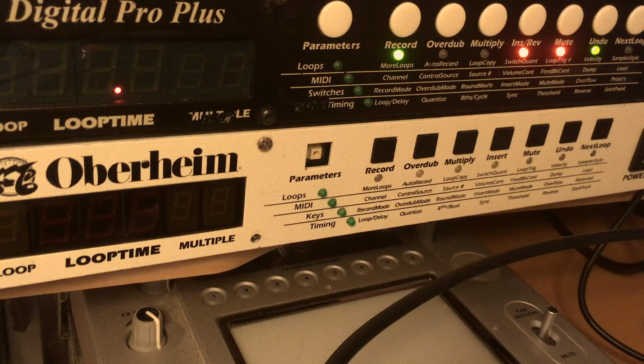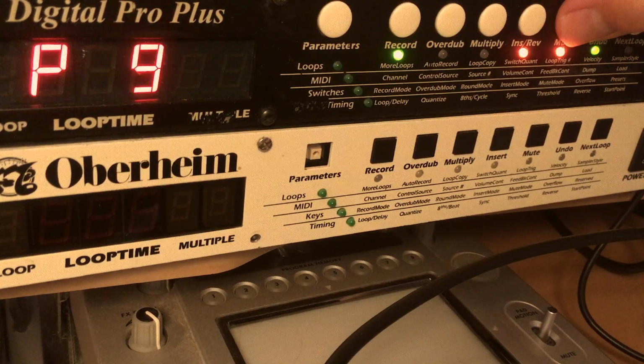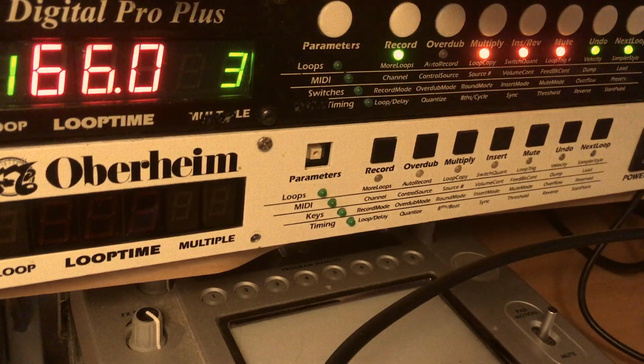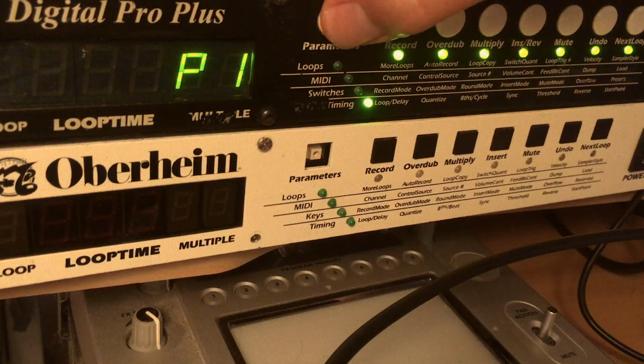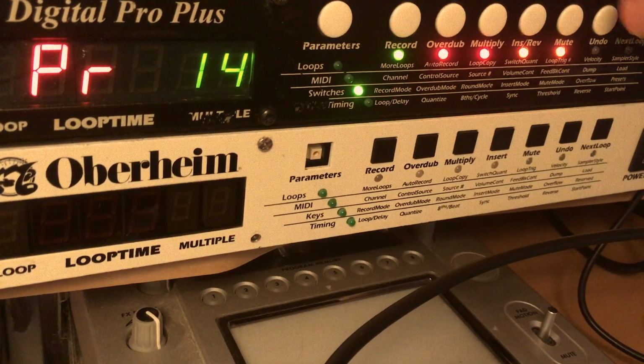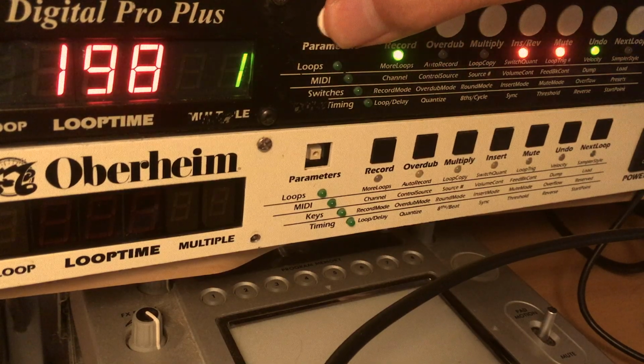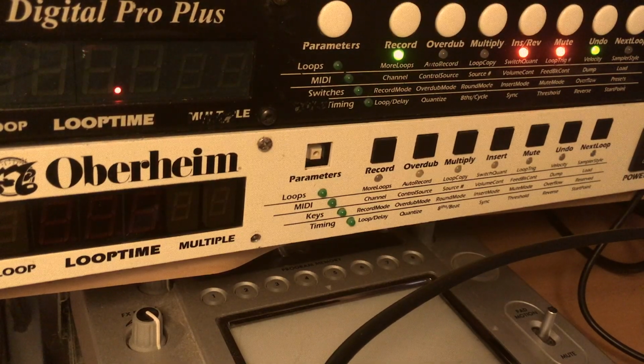So if you want to start with a particular patch with all the factory defaults, I would do it from the preset menu. So maybe we want preset 14 to be our bread and butter factory default. Selecting preset 14, right now it has that 3 loop thing set up. Go to presets, preset 14, press multiply. That restores preset 14 to factory defaults.